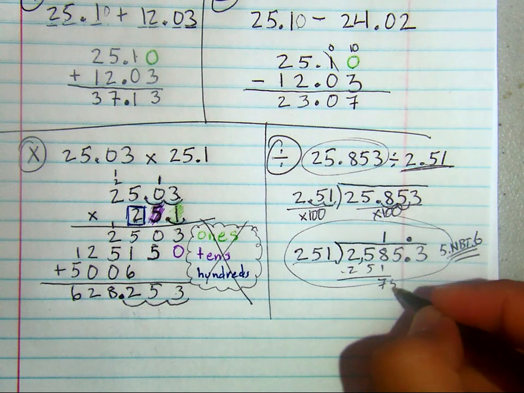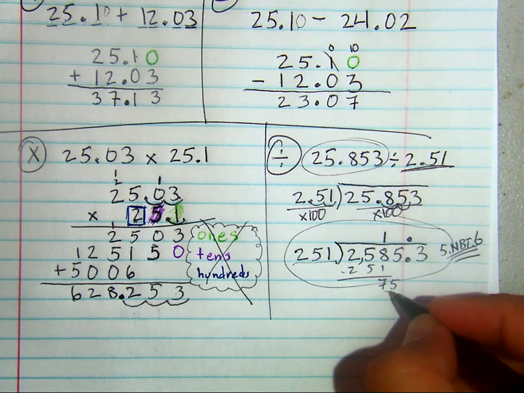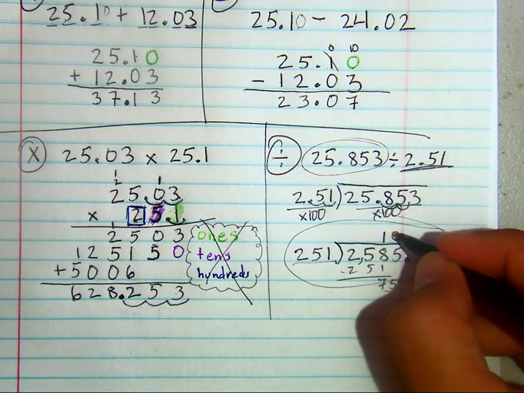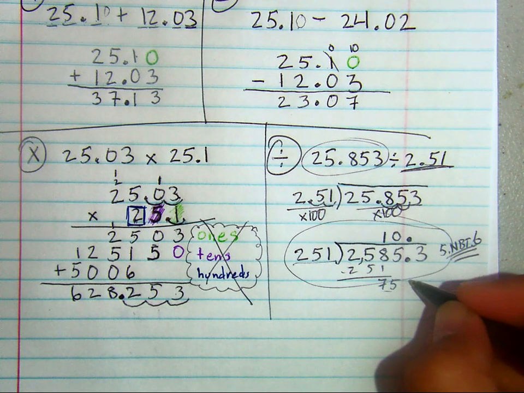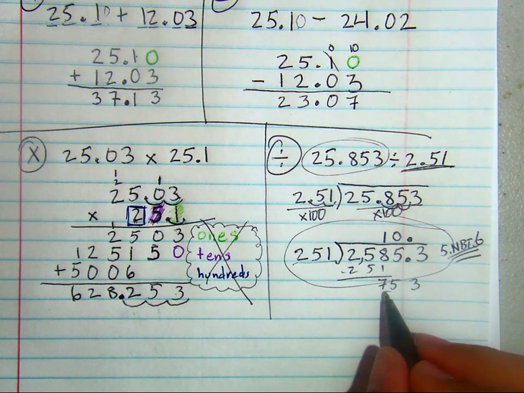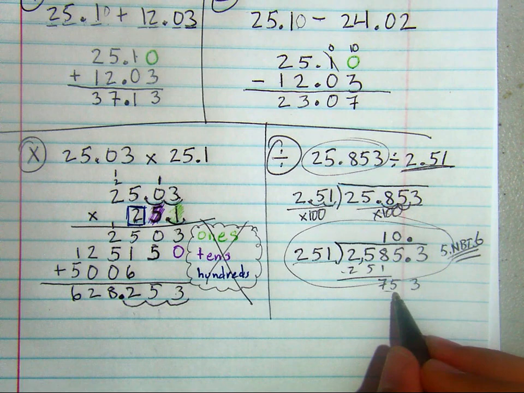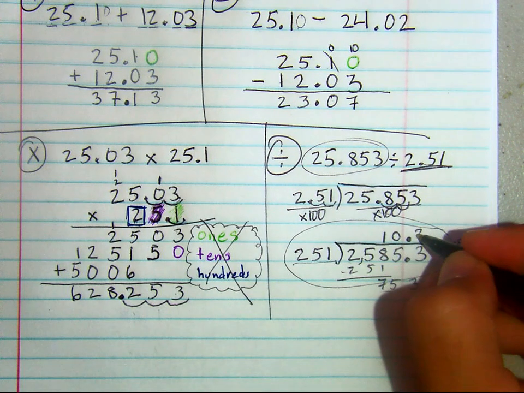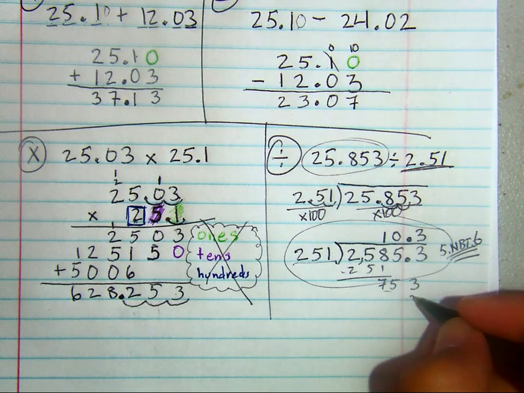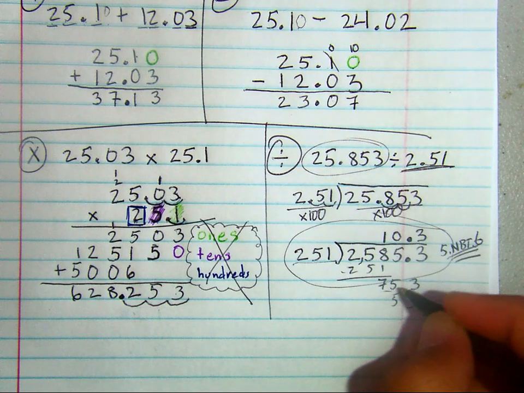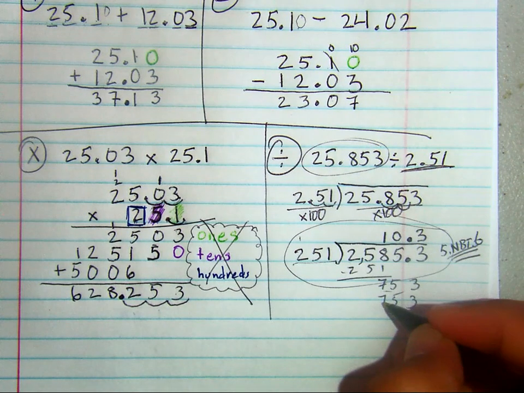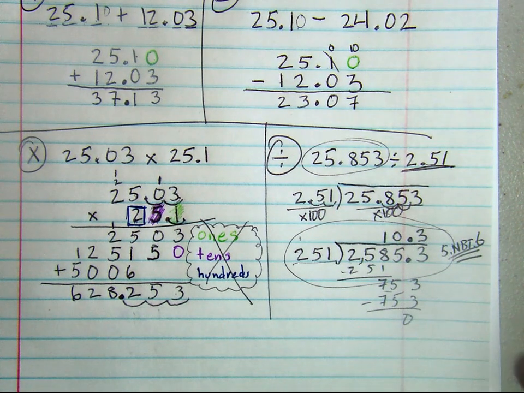This cannot go into 75, so you're going to put a 0 here, and you can bring down the tenths here. And 251 can go into 753 3 times. 3 times 1 is 3. 3 times 5 is 15. Carry the 1. 3 times 2 is 6. Plus 1 is 7. You subtract that, you get nothing left. And your answer is 10.3.